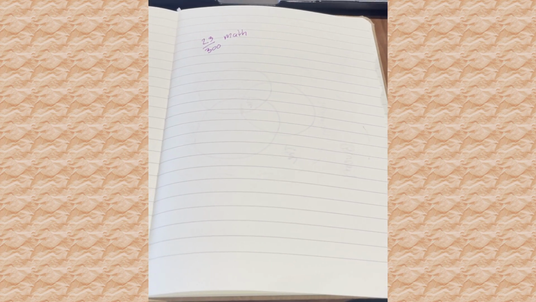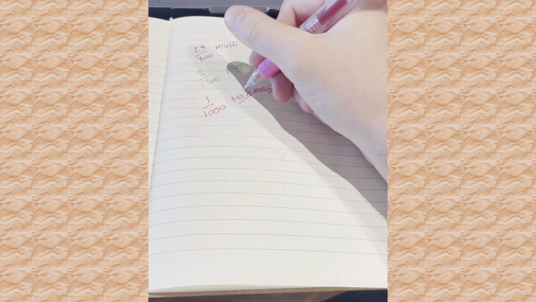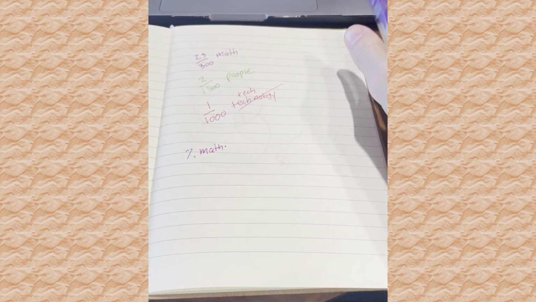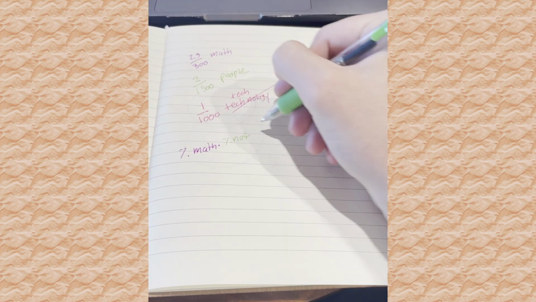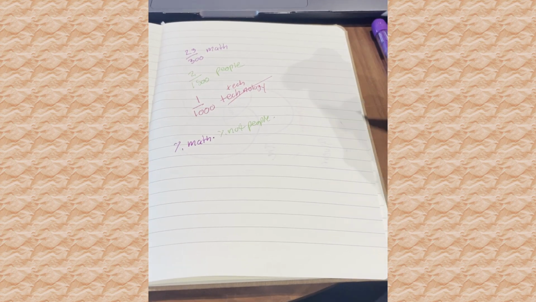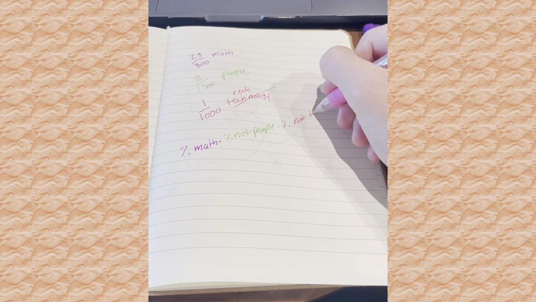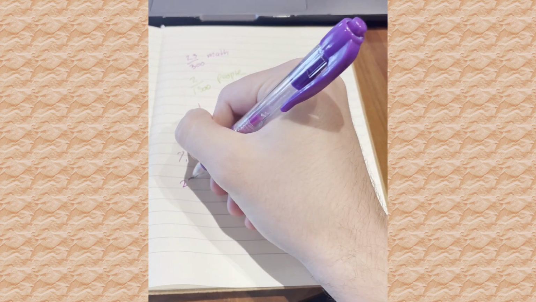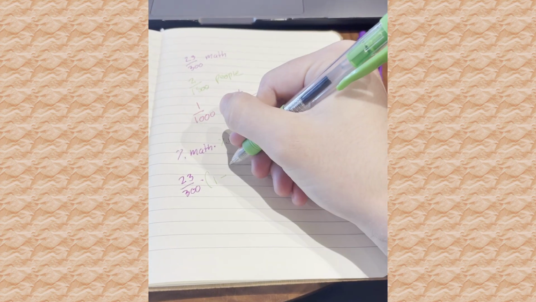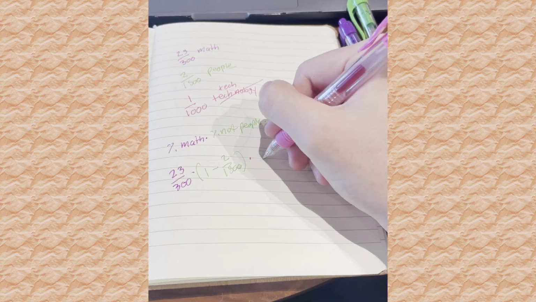So, here are the real figures. Out of the 10,000 articles, 23 of the 300 math articles contain the word factorial. 2 out of the 1,500 people articles contain it, and 1 out of the 1,000 technology articles contain factorial. So, we can think of the chance that if we guess factorial, it appears in the article and the article is in the math category, as the percent that it is in the math category times the percent that it is not in any other category. So in our case, it's 23 over 300 times 1 minus 2 over 1,500 times 1 minus 1 over 1,000.